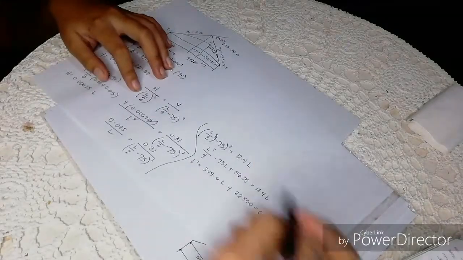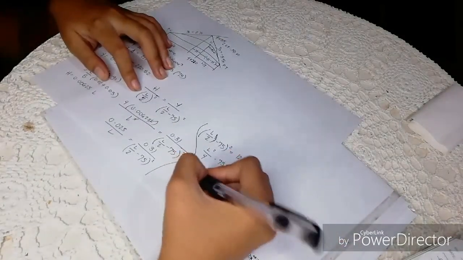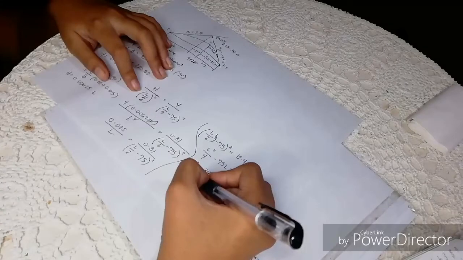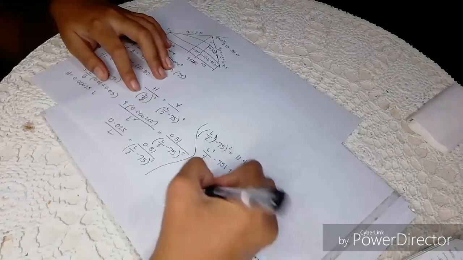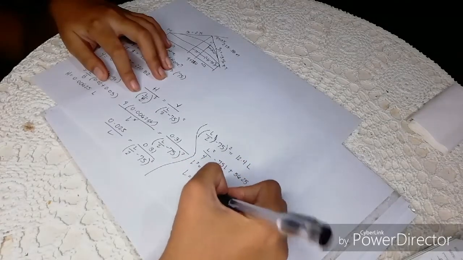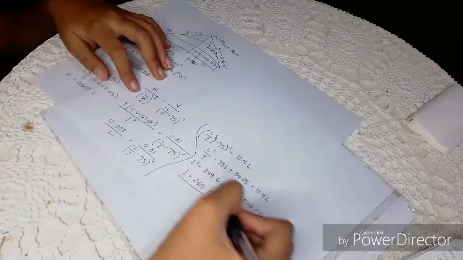Then makukuha na natin yung L. L is equals to 264.55. So yan, pero hindi pa rin yun pagtapos.